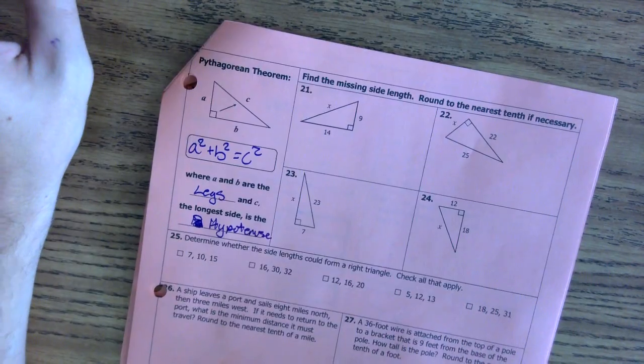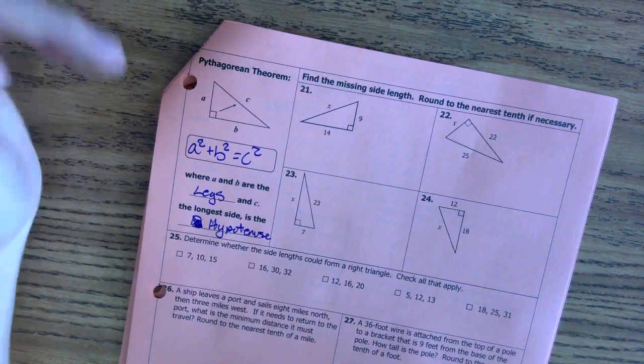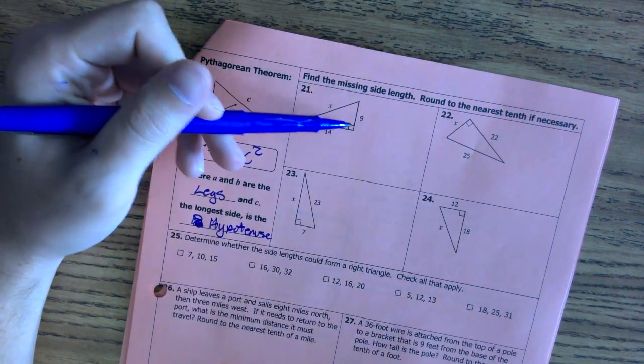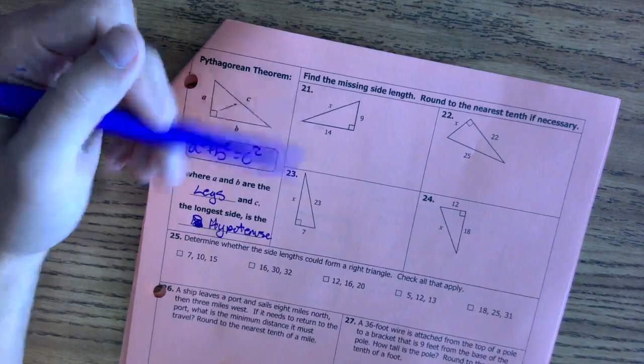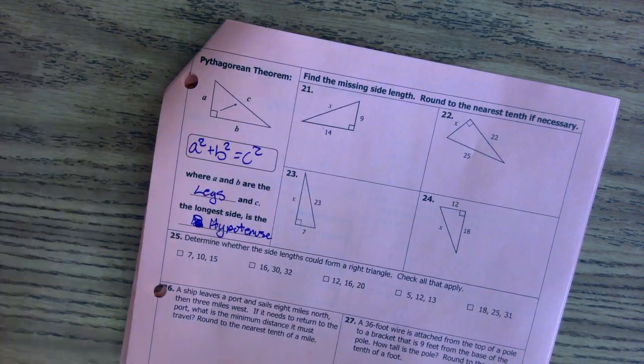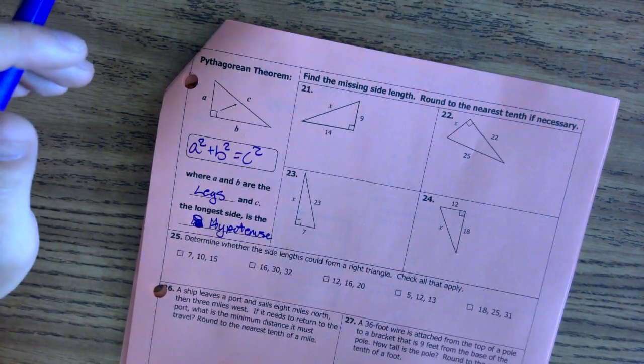All right. I'll let you do these. You can do these. A and B are your legs. Your hypotenuse is your X in this one. Your legs are the ones that make up the 90-degree angle. Those two added together, squared, equal your C value.